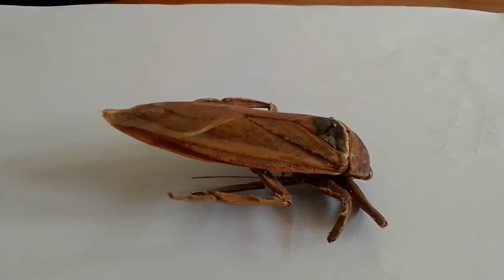Now the insect which is there in front of you is giant water bug. So it comes under the order Hemiptera and the suborder Heteroptera.